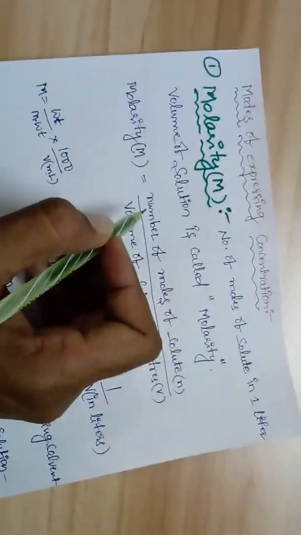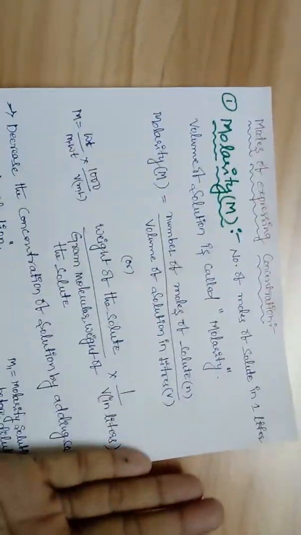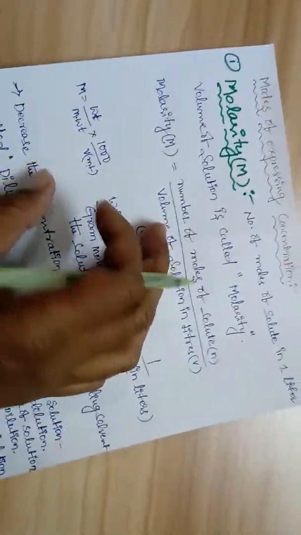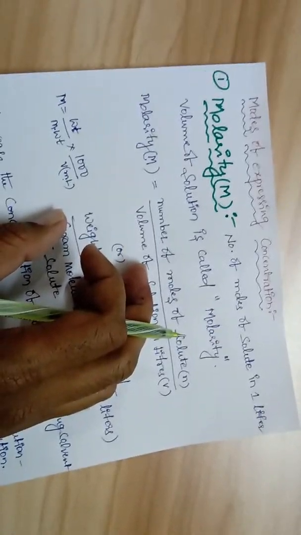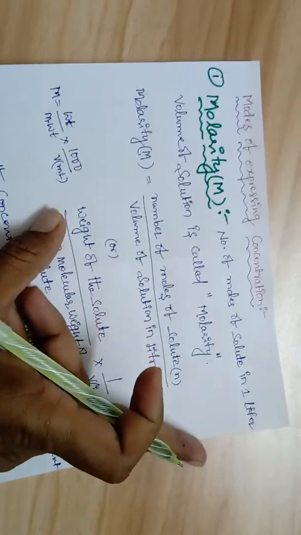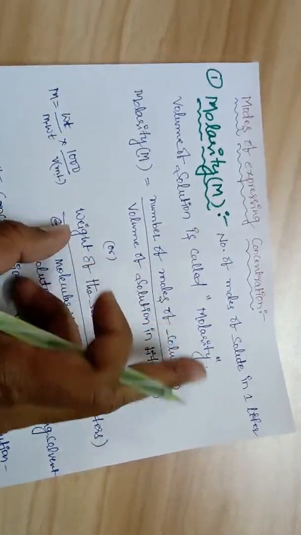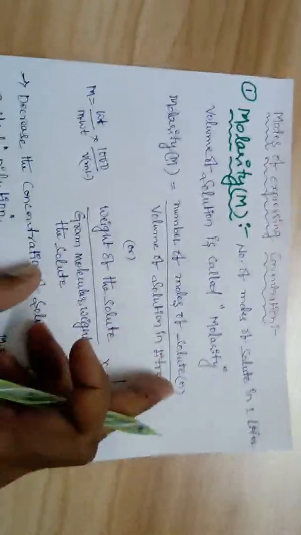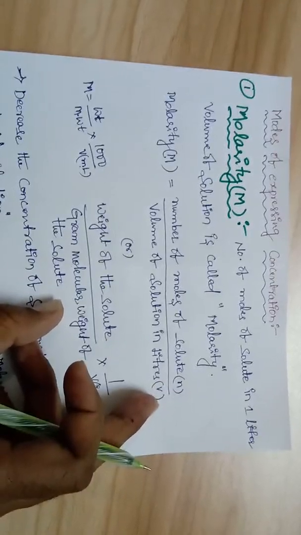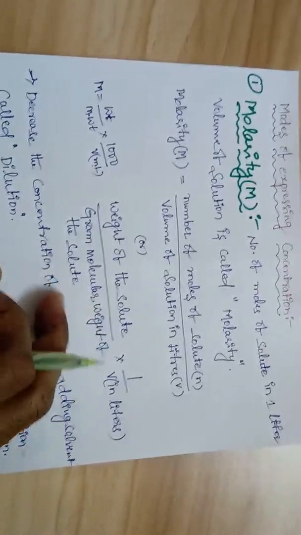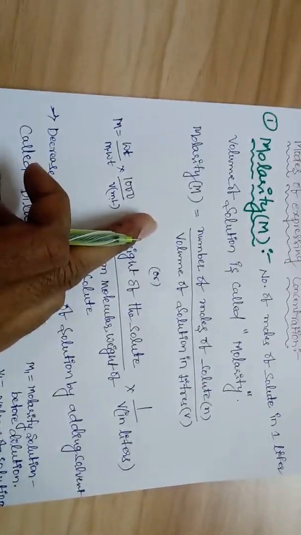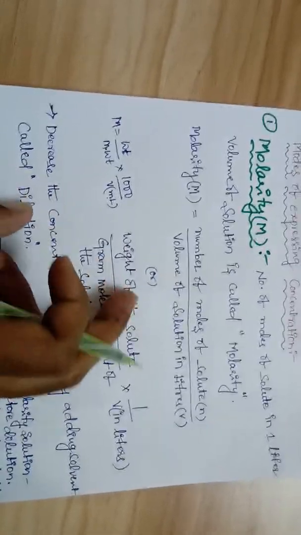Finally, you know that people use concentration. Concentration can be expressed as molarity, normality, mole fraction, or molality, right? In today's class we will discuss molarity. The number of moles of solute in 1 liter volume of solution is called molarity. Molarity is equal to the number of moles of solute divided by the volume of solution in liters, or weight of solute in grams divided by gram molecular weight of solute, times 1 by V in liters. You can write M equals weight in grams divided by gram molecular weight, times 1000 by V in ml.